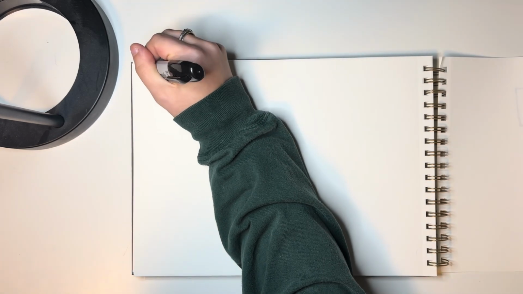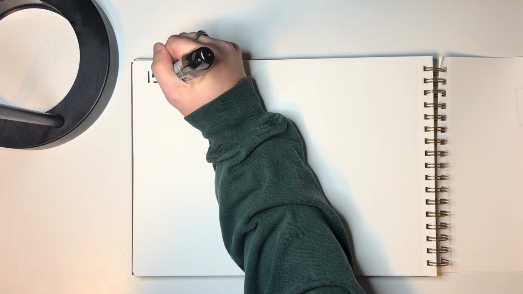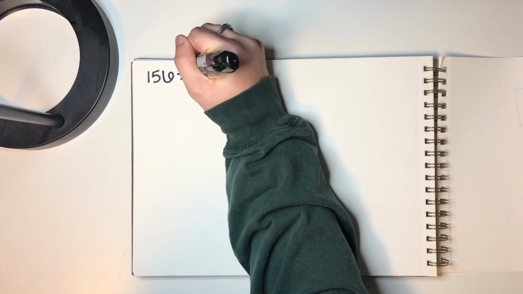And again, like I said in my subtraction video, whatever strategy works best for your students to divide is fine by me. So the very first equation we are going to be working to solve is 156 divided by 12.